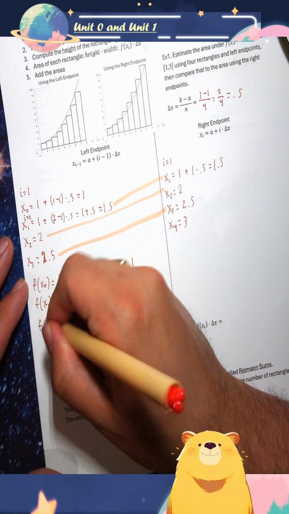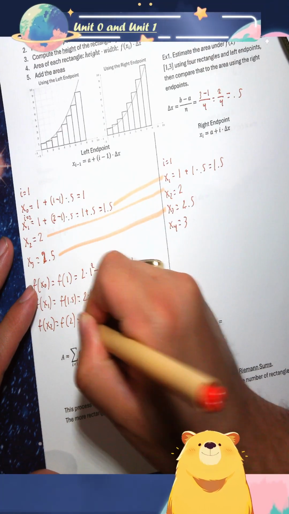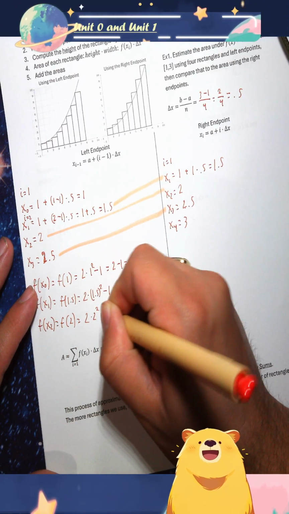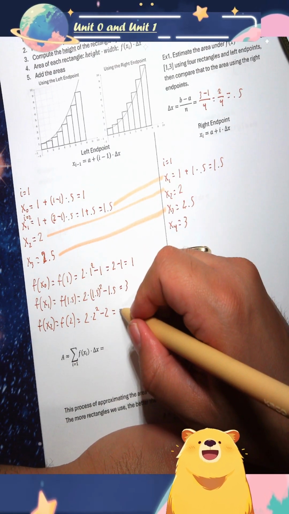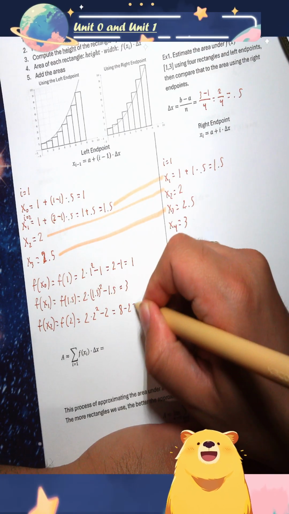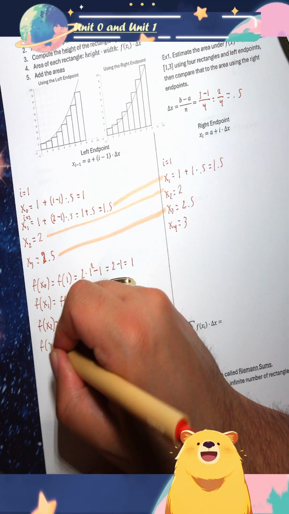Then f of x2 is technically just f of 2. 2 times 2 squared minus 2. That's 8 minus 2, that's 6. Okay. Lastly, f of x3.